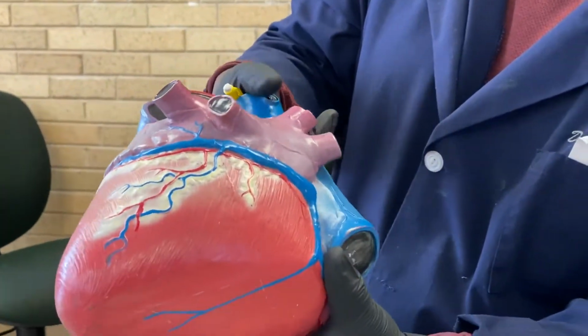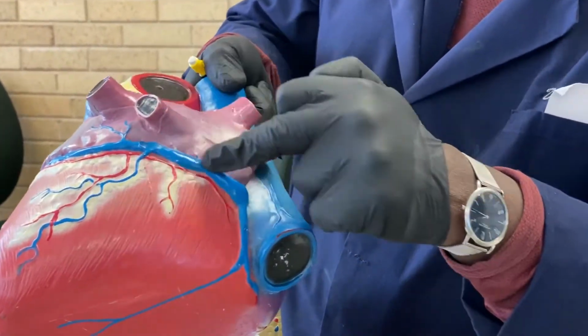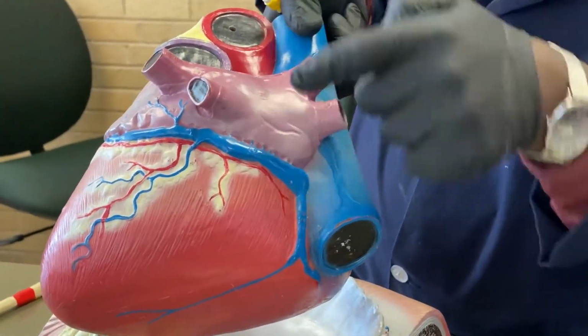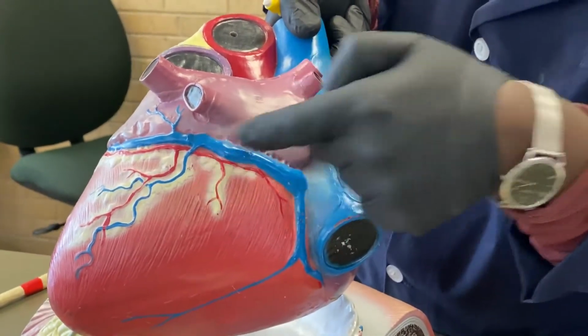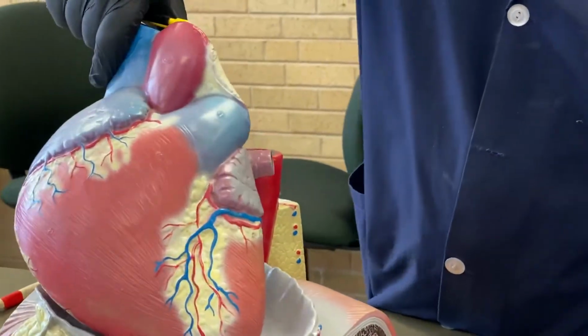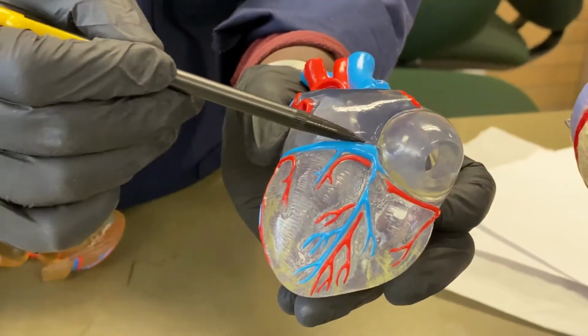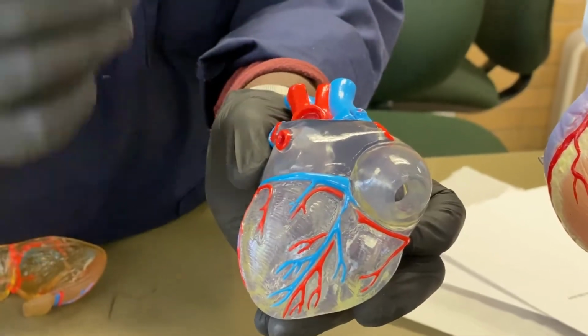All blood from the heart musculature drains into this coronary sinus. Remember, this is the left atrium, and the coronary sinus is going to be this big vessel right there on the posterior end of the heart. And here posteriorly, you have the coronary sinus just inferior to the left atrium.